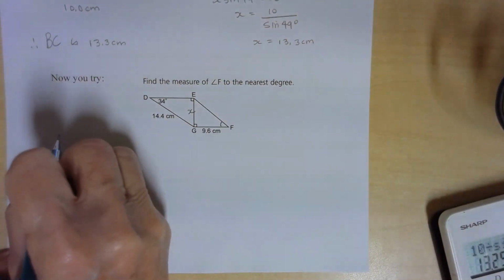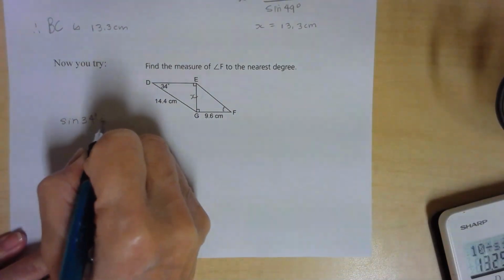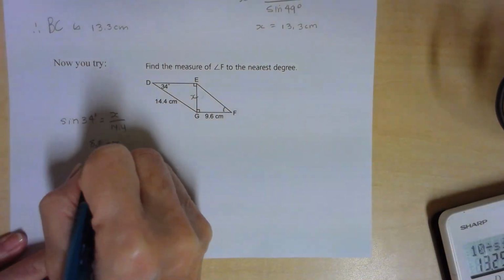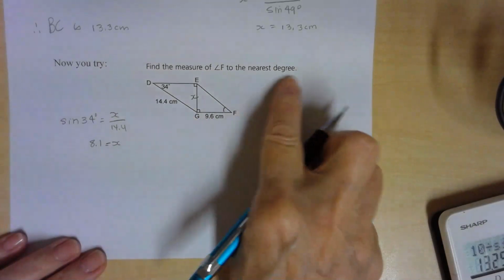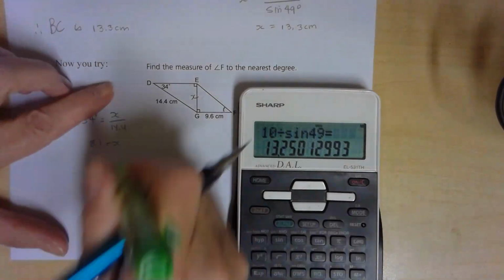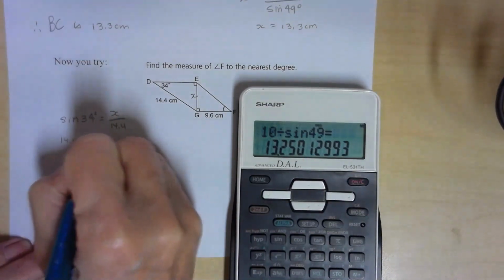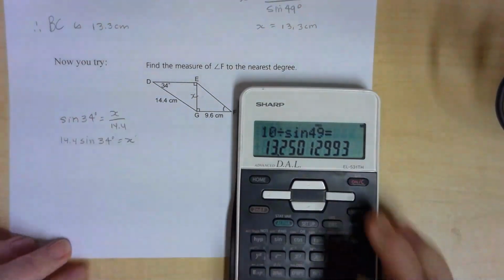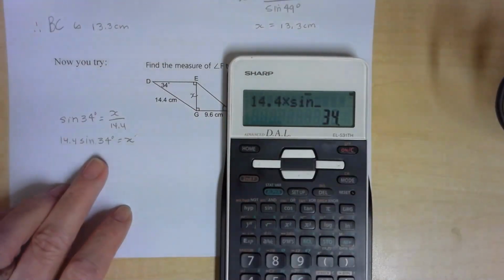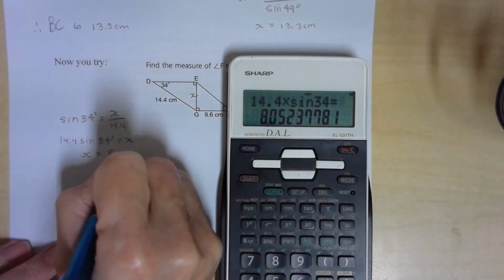And so I go sine 34 degrees equals x over 14.4. So x turns out being 8.1, I think. I'm going to leave a couple decimal places, and then at the end I'll round to the nearest degree. In fact, let's do really the right amount of decimal places. So this is 14.4 sine 34 equals x. So I go 14.4 times sine 34. Hopefully you've done this already. And I get x equals 8.0523.